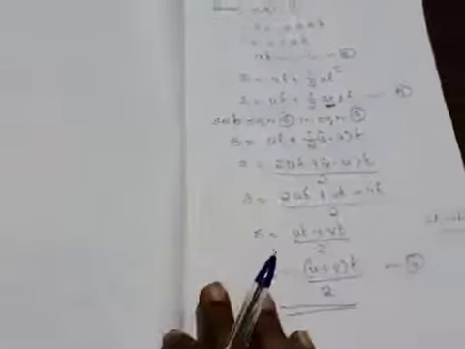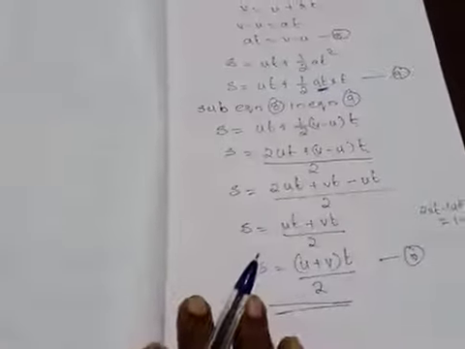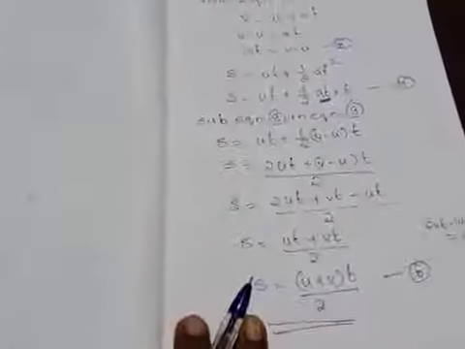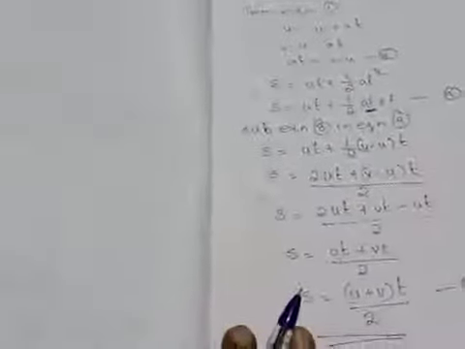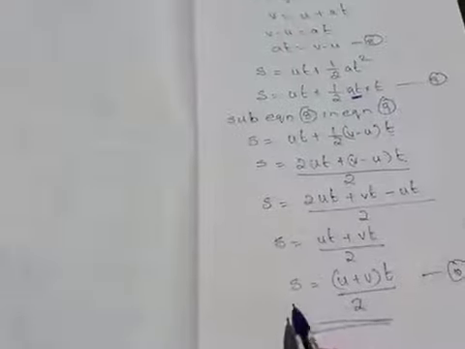This is a 5-mark question. In exam they will ask the question. It is question number 3, long answer. Book back question number 3, long answer question number 3. All of you write this in your notebook, practice it.